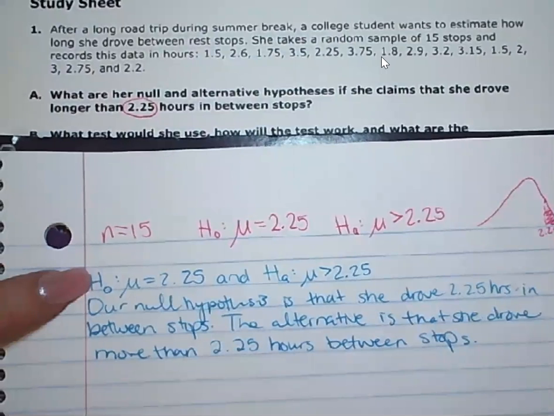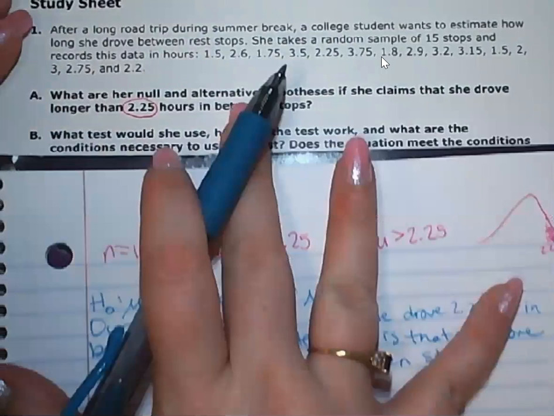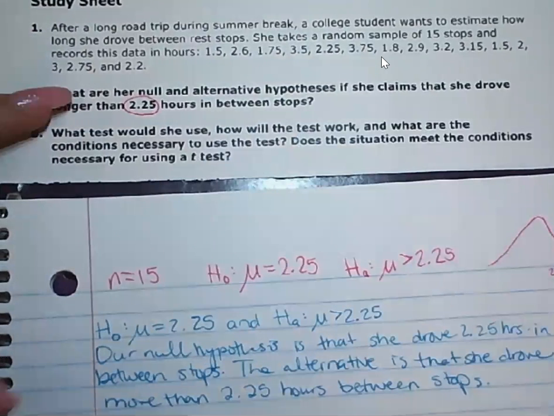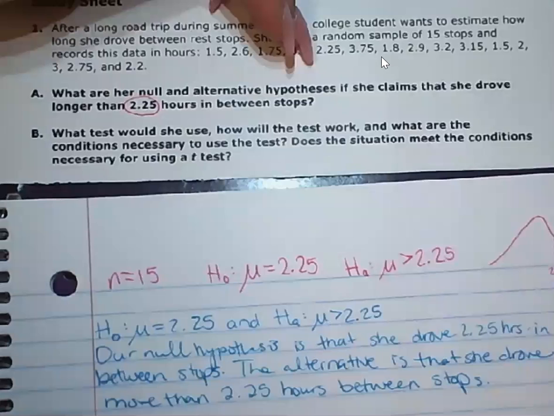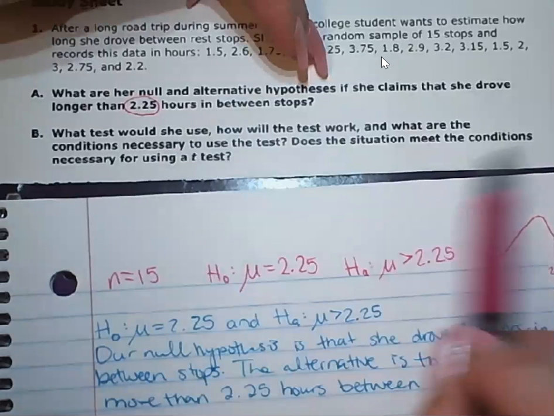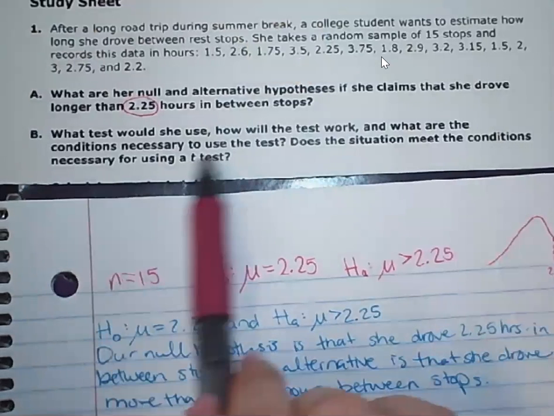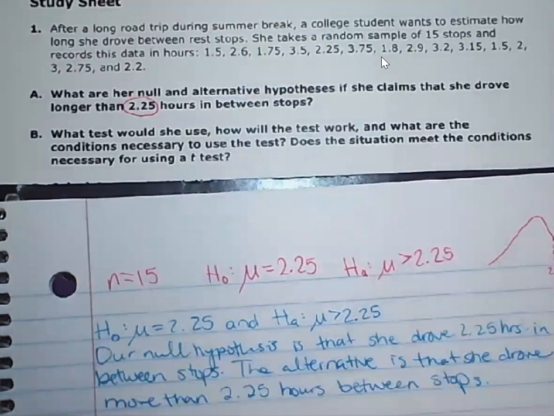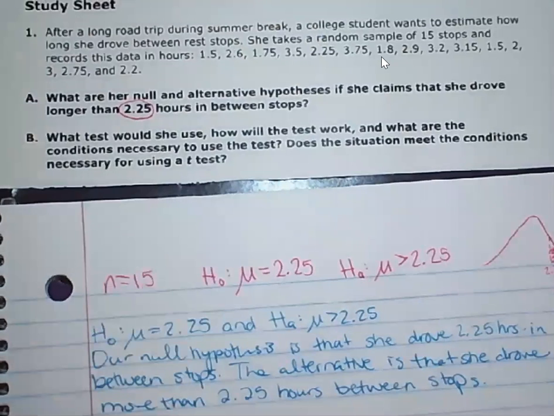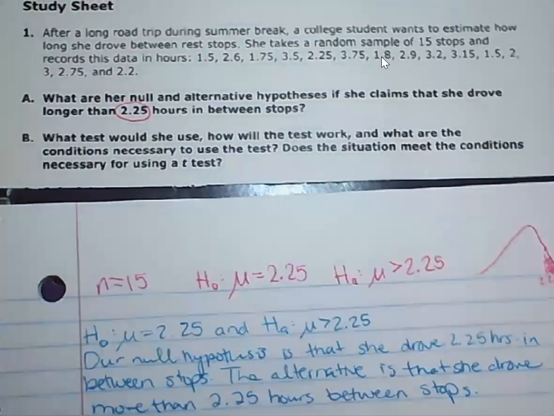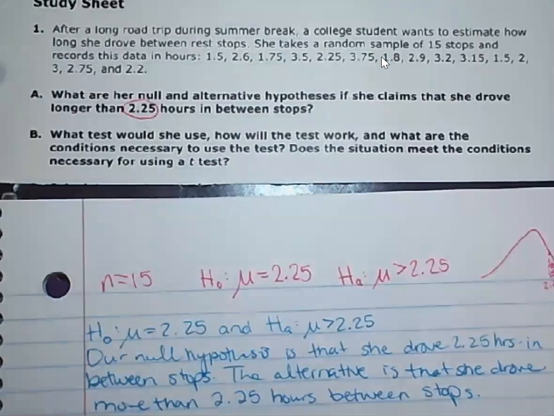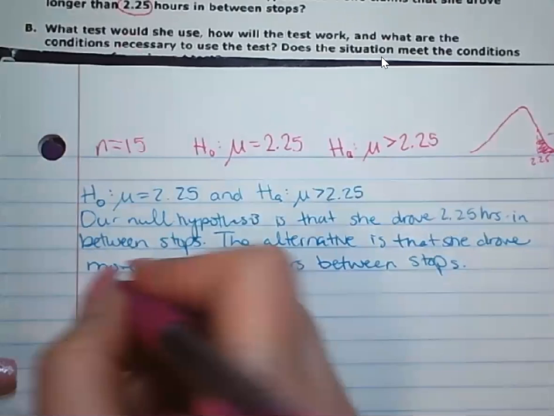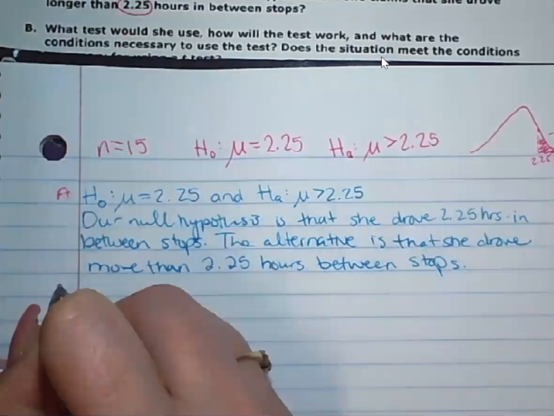Okay, part B. What test should you use? That's always our second part of our hypothesis test. What test should she use? How will the test work? What are the conditions necessary to use a test? How does the situation meet the conditions necessary for using a test? As you might already expect, in the last unit, we did z-tests. In this unit, we're going to do t-tests. So that was part A. Part B, we're going to do a t-test.